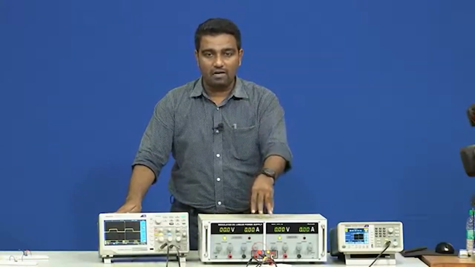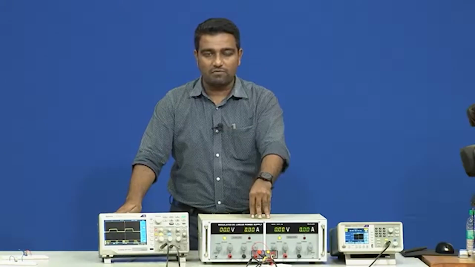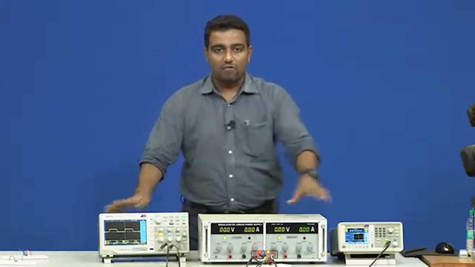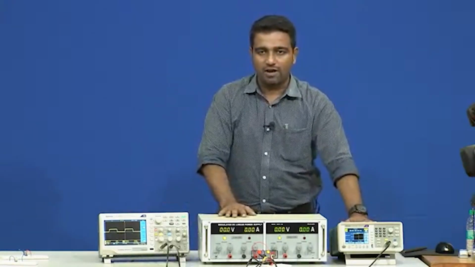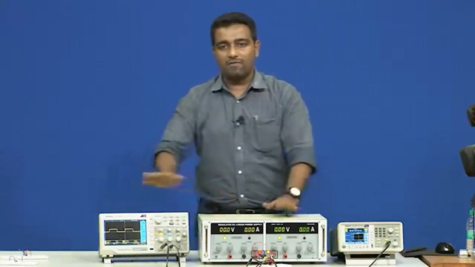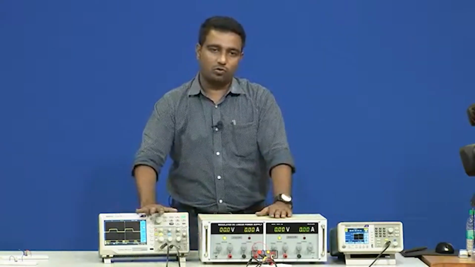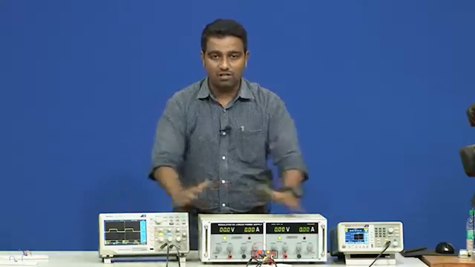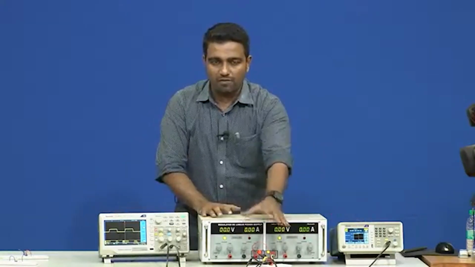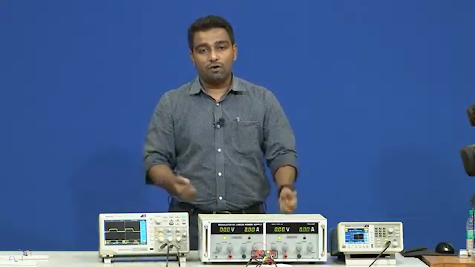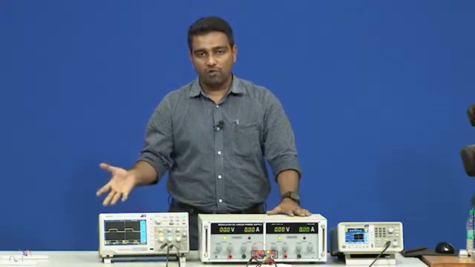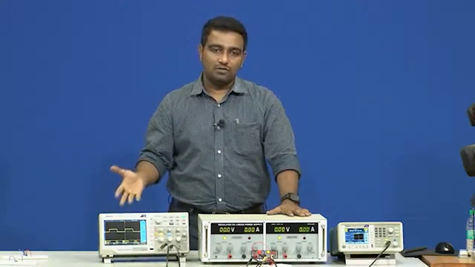Again you see here we are constantly applying plus 15, minus 15 to the operational amplifier. We are giving a particular frequency, that is 25 kilohertz, through the function generator, and we are measuring the output voltage using the oscilloscope. So, we require all three things together along with the operational amplifier to understand this slew rate. Slew rate is the change in the output voltage, right, divided by delta t. So, delta v by delta t.